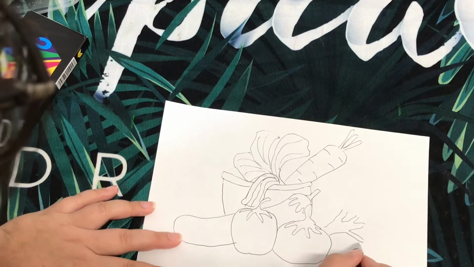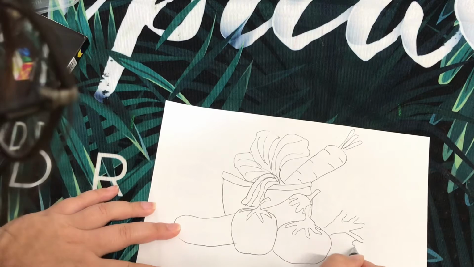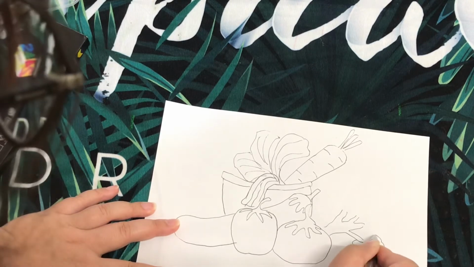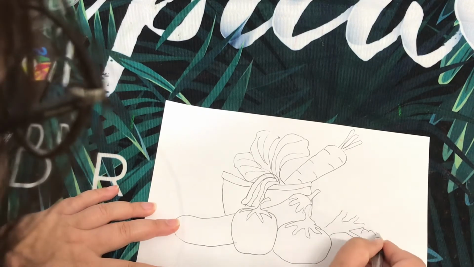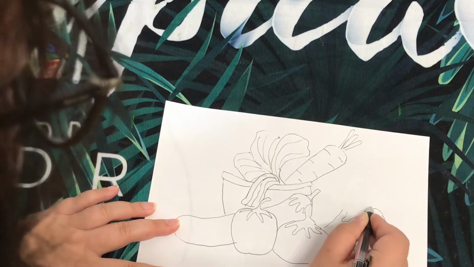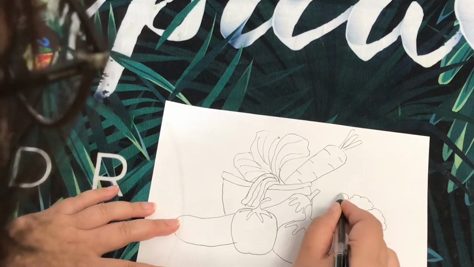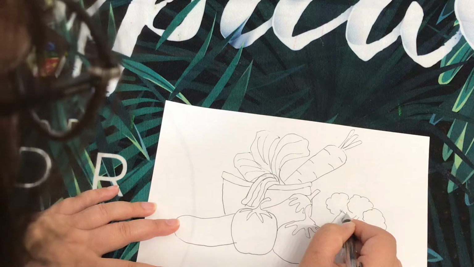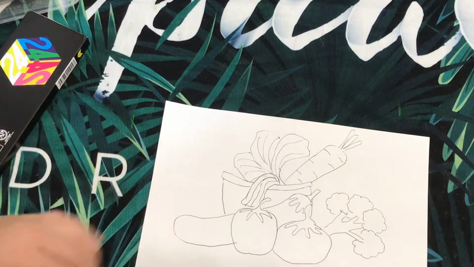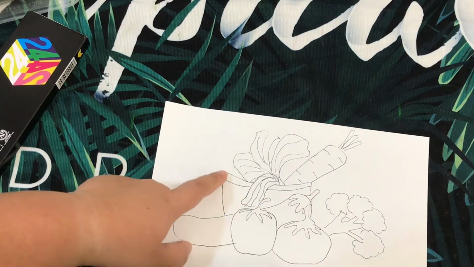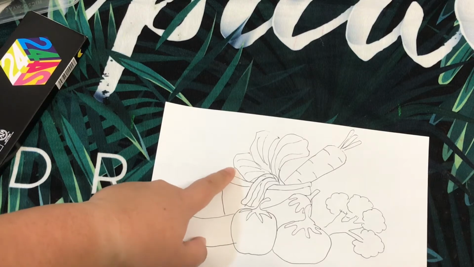There you go. Now the broccoli's leaf or the broccoli's hair. Just like you're drawing a cloud. Okay.